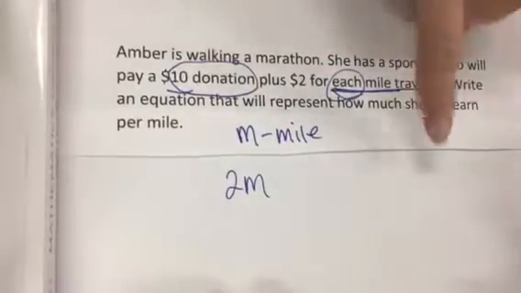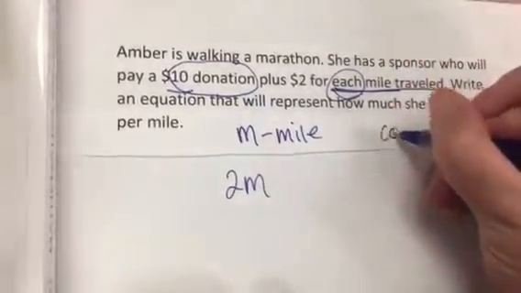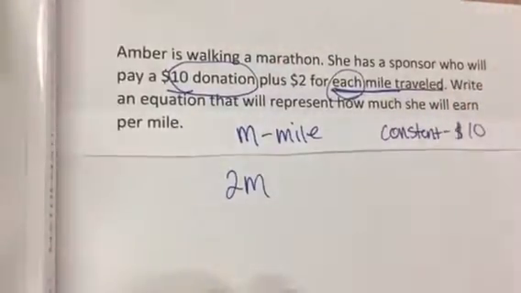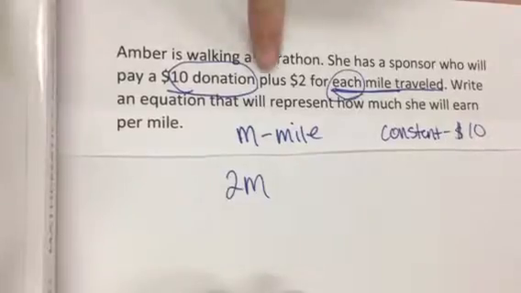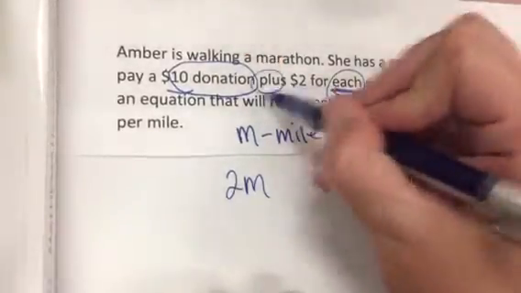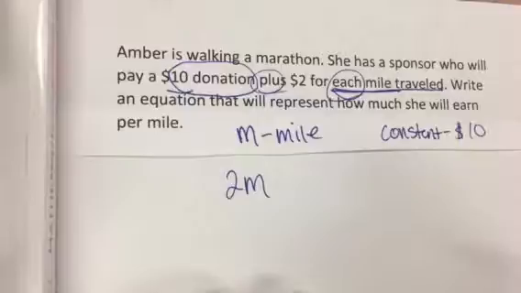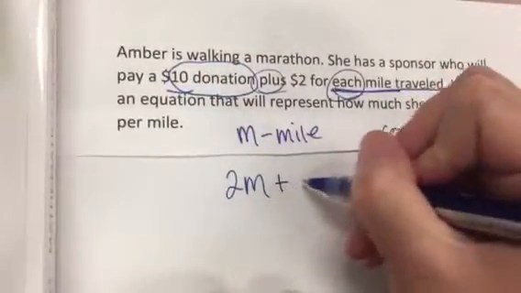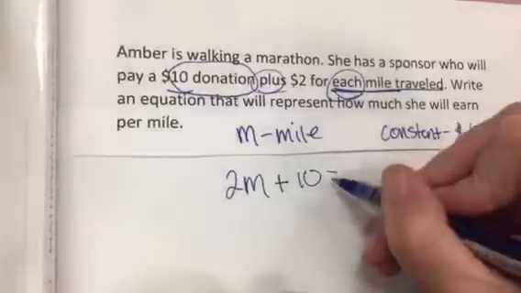So we've got 2M, and then we've got to tack on that donation. Let's write constant over here, because we're identifying our variable and our constant. So now we know, and it even tells you: plus. So 2M, we got to put our plus, so plus 10. Equals what?